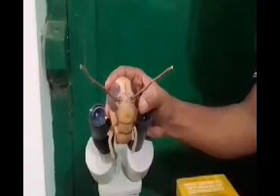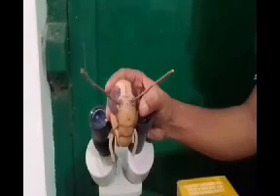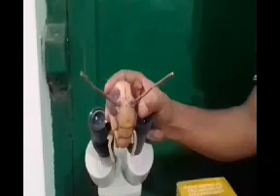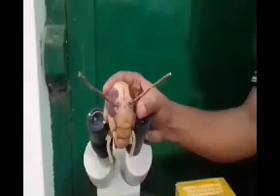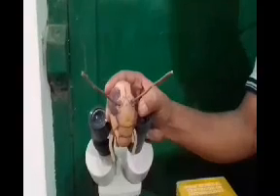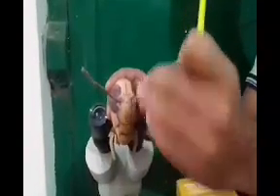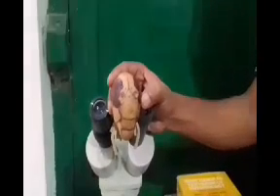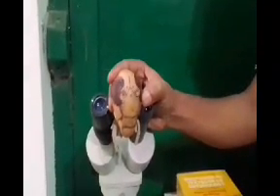So now, for clear understanding of different sclerites and appendages, I am just pulling the antennae out. Now, starting from the top.